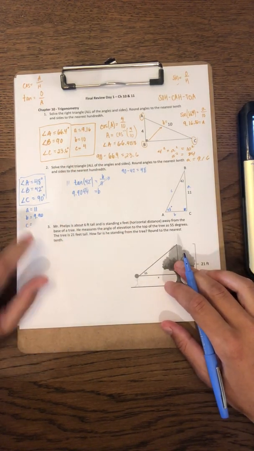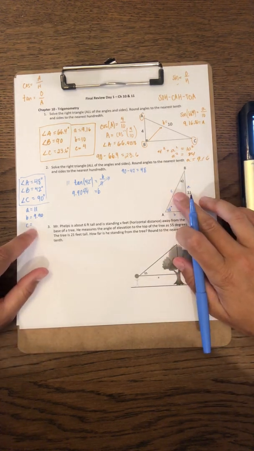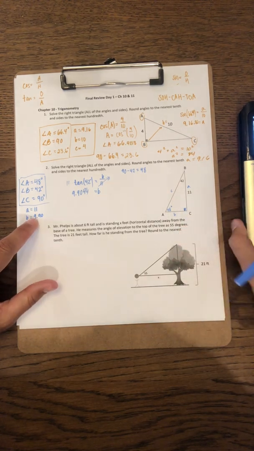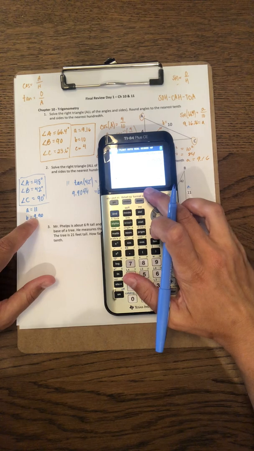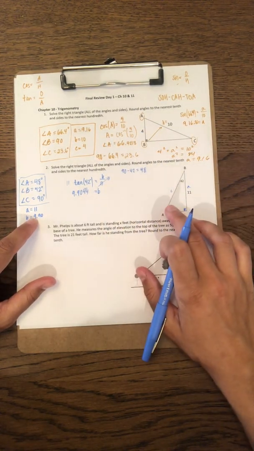So we've got two of the sides, and then if you want to use the two sides and use the Pythagorean theorem, you can. Just make sure if you're doing that you use 11 and then use the number that you got in your calculator. So 9.904444. It'll give you more precise of a number here.